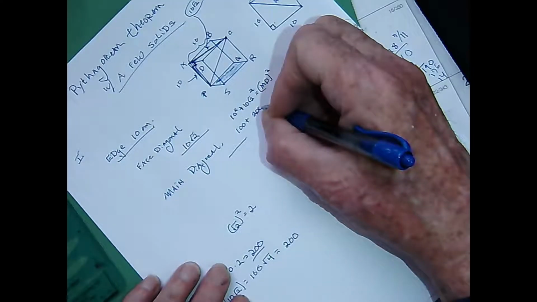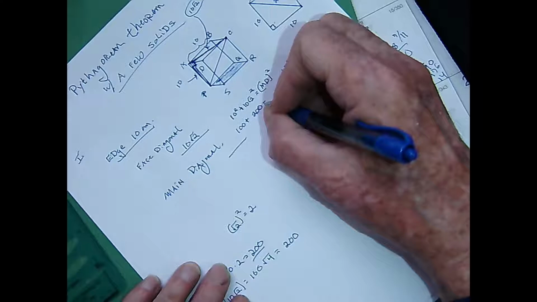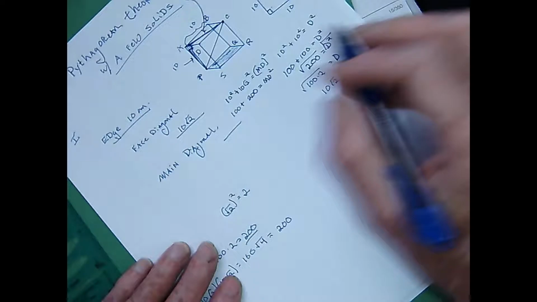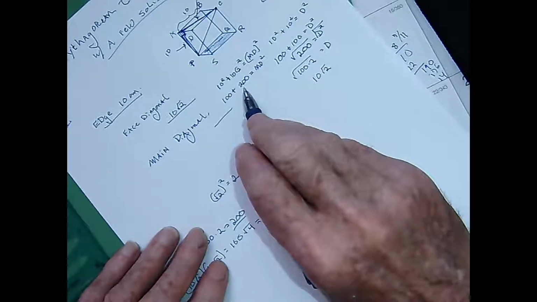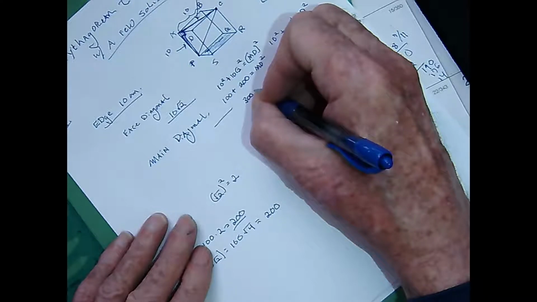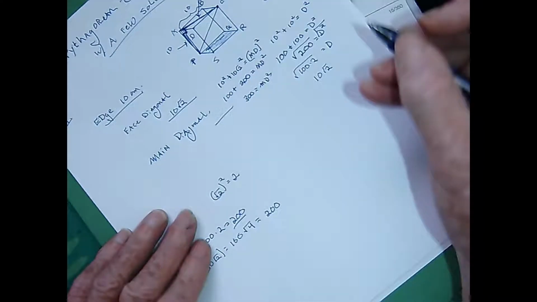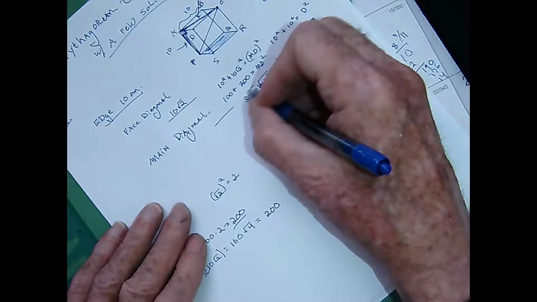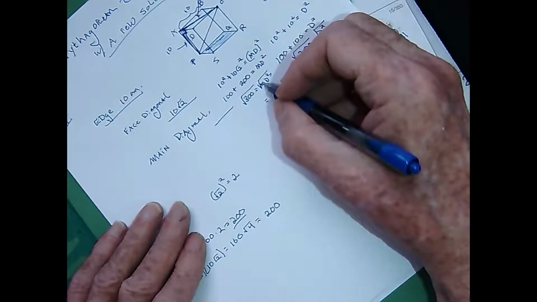I'm using the Pythagorean theorem. Is equal to the main diagonal squared. I got to add those up. I got 300, huh? Is equal to the main diagonal squared. Take the square root of both sides. Square root of the main diagonal squared, that's going to be that main diagonal.